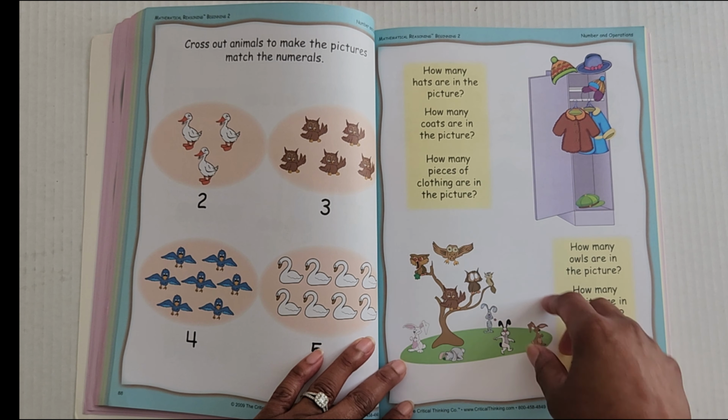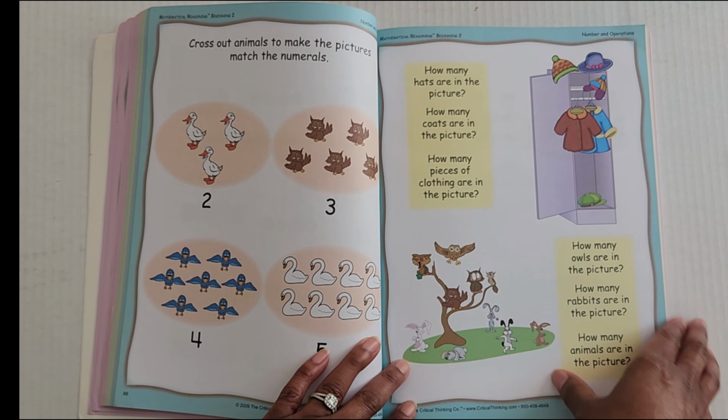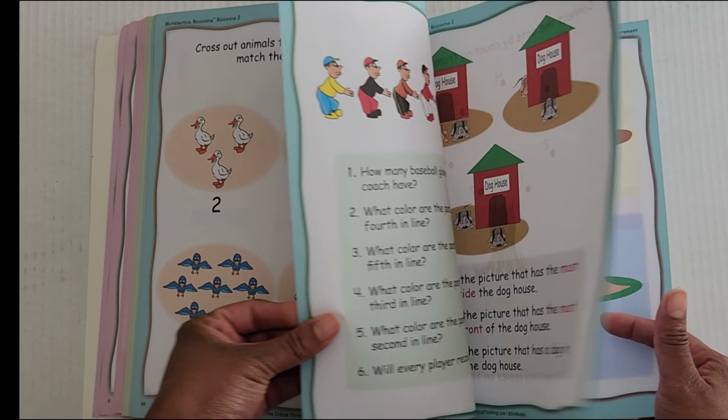How many hats are in the picture? How many coats are in the picture? Let's look through here.